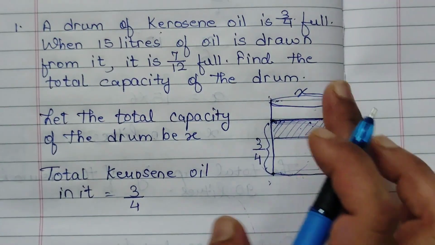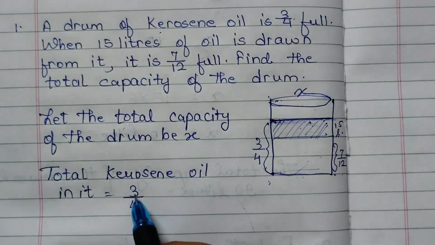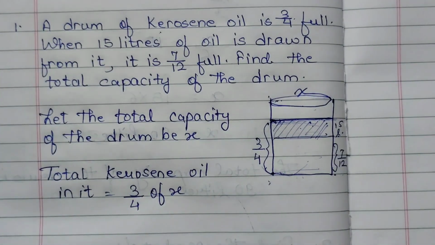Total capacity is X, and out of X it is 3/4 filled. So we'll write 3/4 of X.